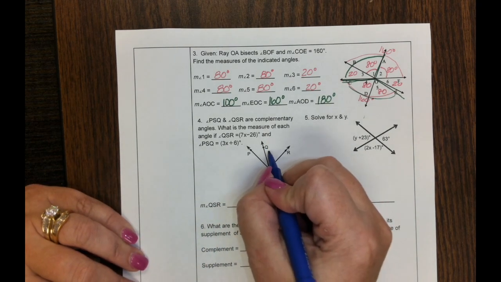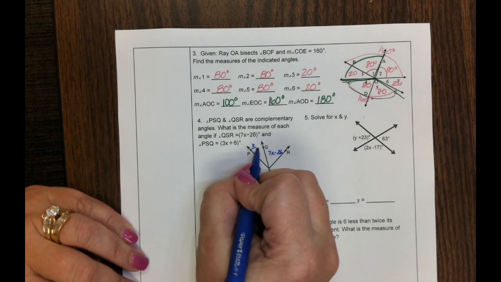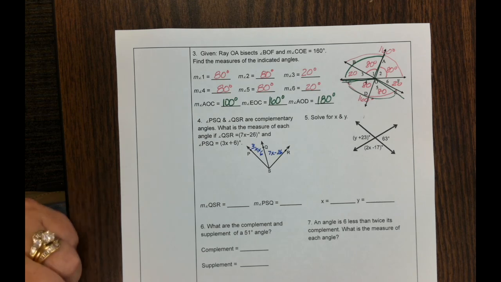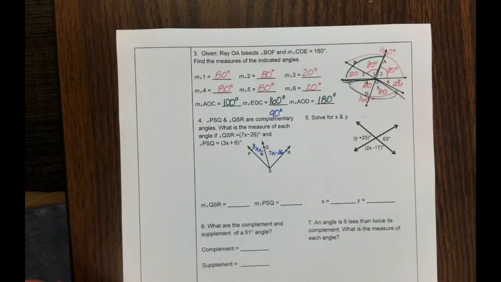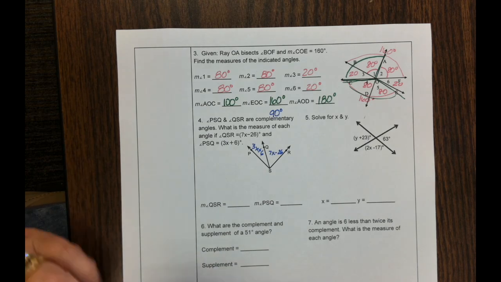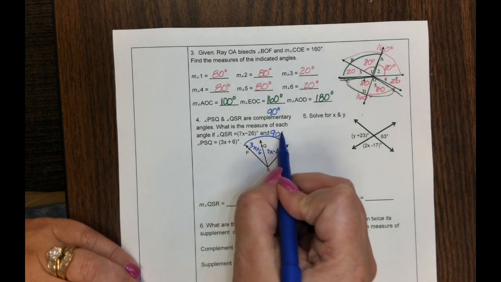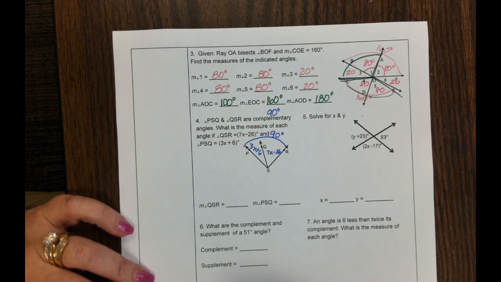QSR is this angle here. It is 7x minus 26, and PSQ is 3x plus 6. Now, you look at that. I've mentioned when you see a vocabulary word, you know that you're going to use that vocabulary word. It's there for a reason. So what does complementary mean? Complementary means angles whose sum is 90 degrees. So while it was not explicitly given, it is understood that these two angles together are 90 degrees. So I do have the whole, even though I was not explicitly told what it was.